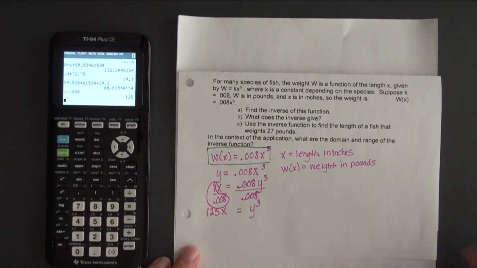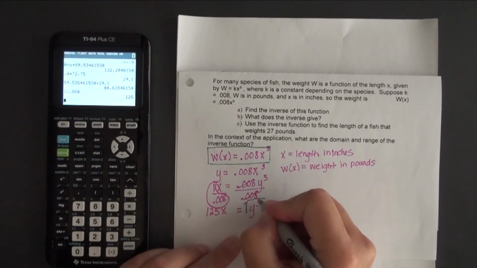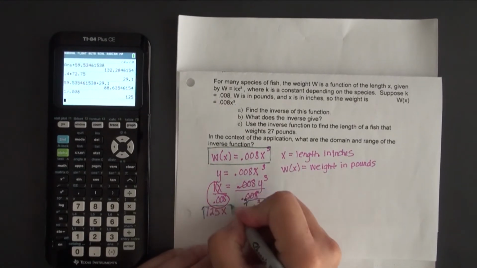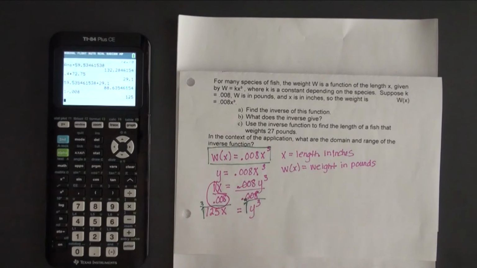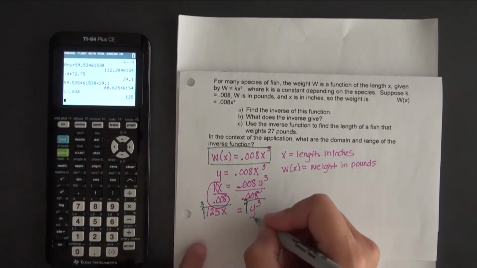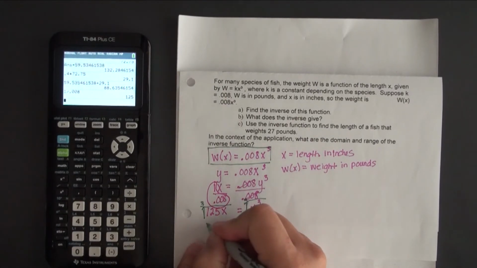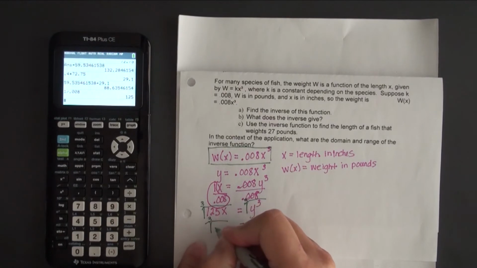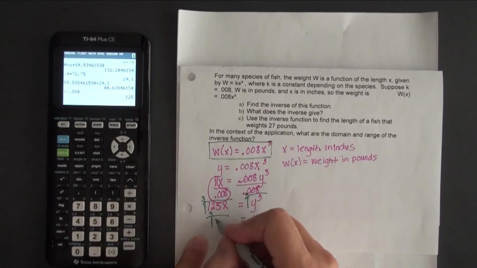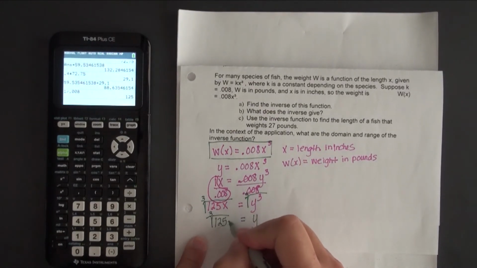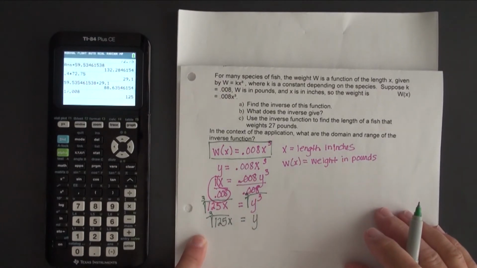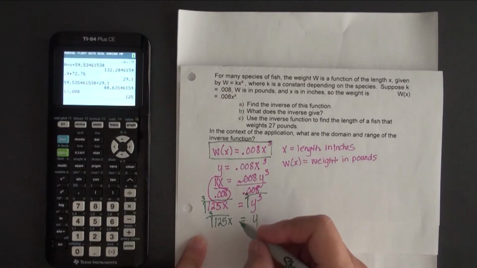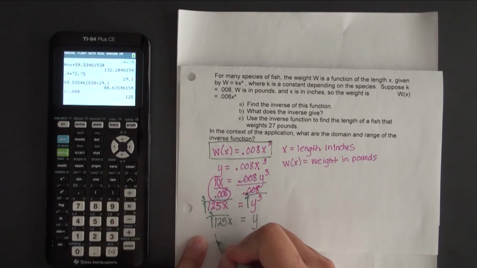And now what we want to do is take the cube root of both sides to solve for y. So y equals the cube root of 125x. And that is our inverse. So now we'll convert it back into inverse notation.